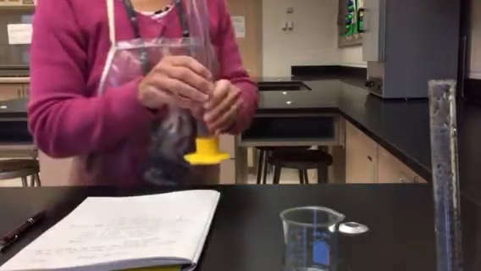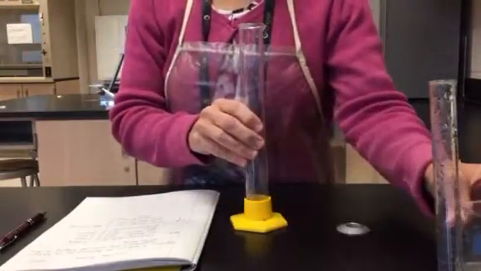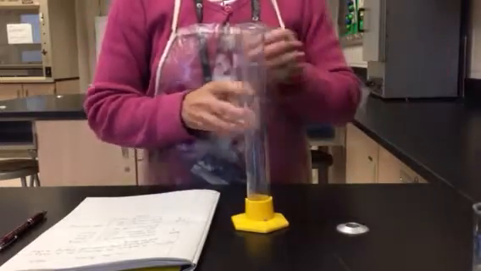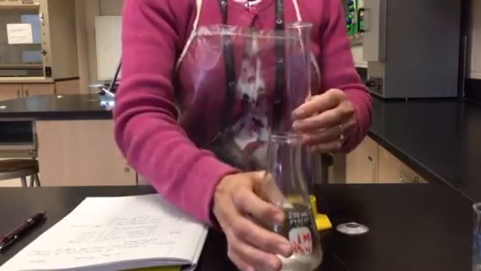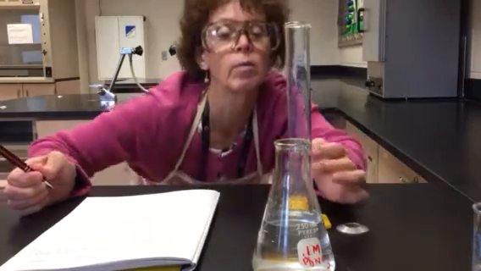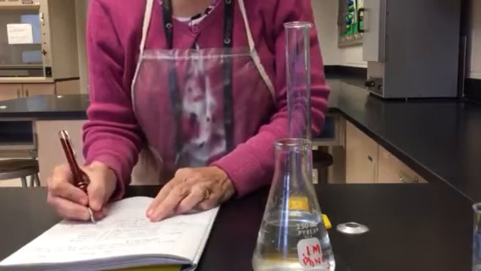Then I'm going to use a graduated cylinder to determine the density of the washers by water displacement. So I'm going to put some water into my graduated cylinder and check the volume here, and it looks like it is 50.8 milliliters.